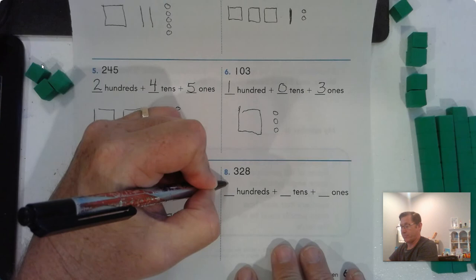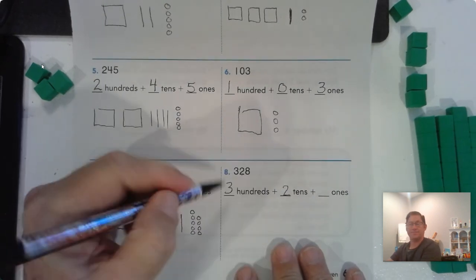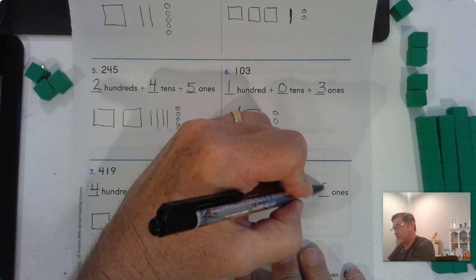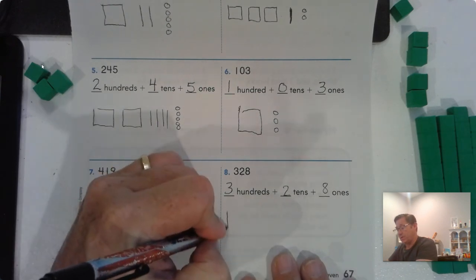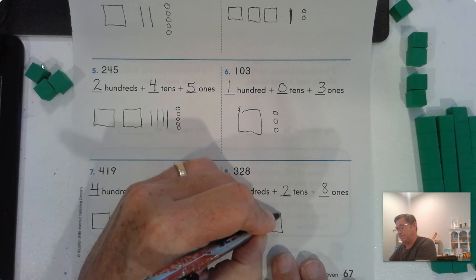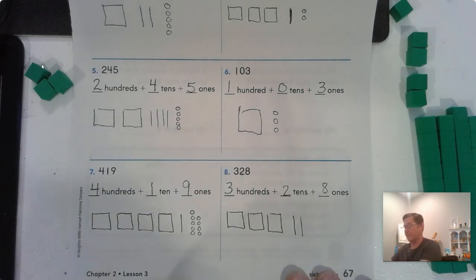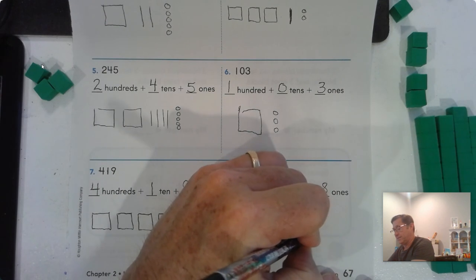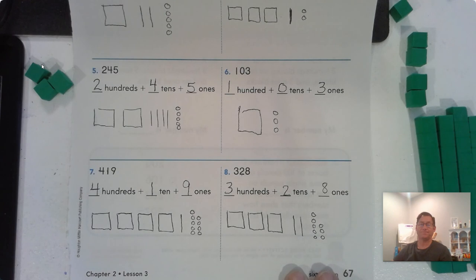328. We have 3 in the hundreds place. We have 2 in the tens place. And 8 ones. So if you model that out, you'd have 300 blocks. You'd have 2 ten rods. And we'd have 8 ones.